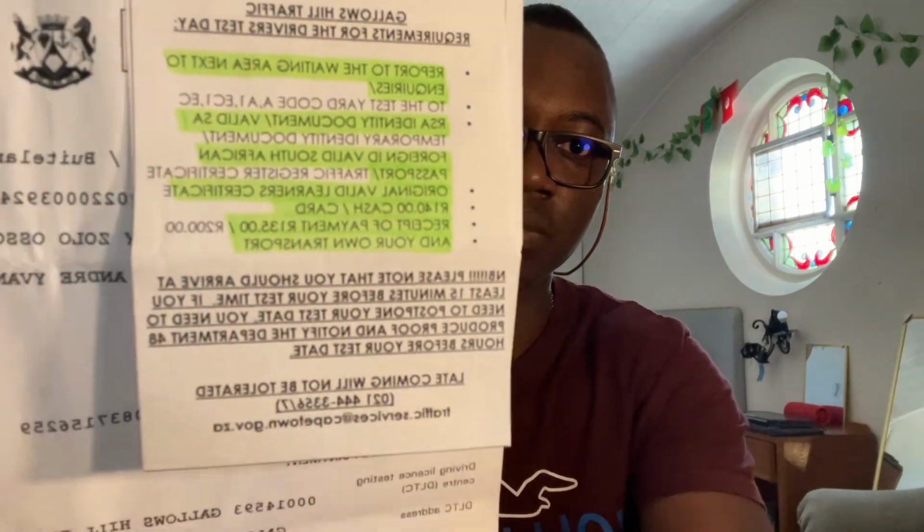Once you get registered, they're going to give you the date when you're going to come, and they'll give you something like this. It's going to tell you the day when you're coming for your exam, and also what you need to bring on the day of the exam. So they'll give you that. You have that.